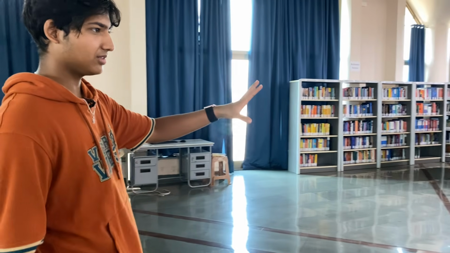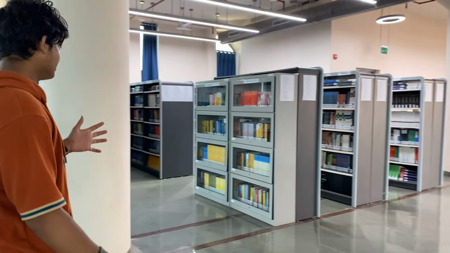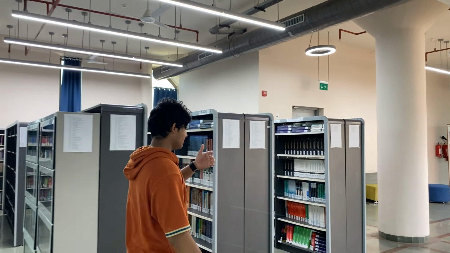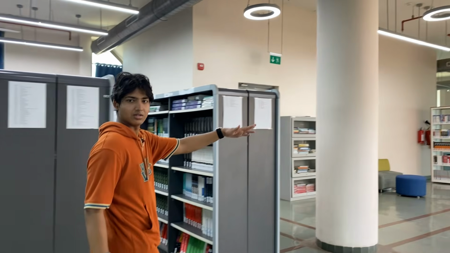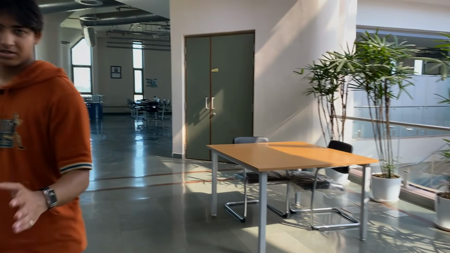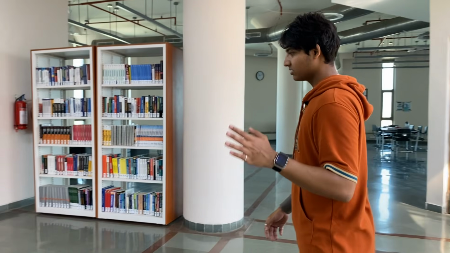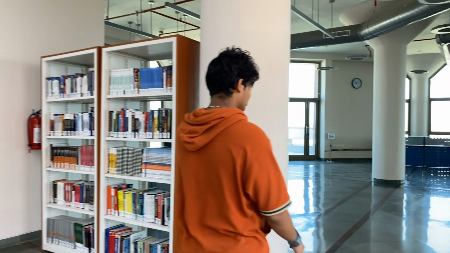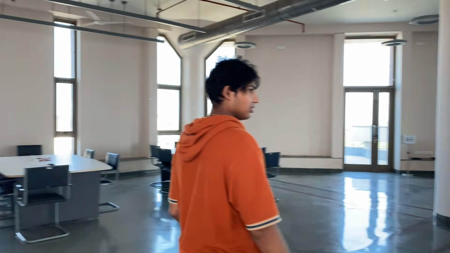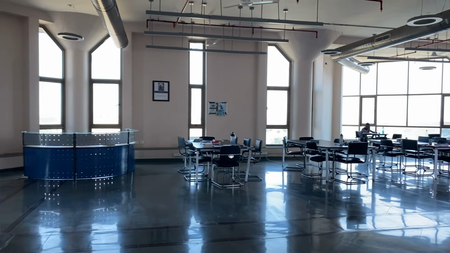और ये सारे मतलब पढ़ाई से रिलेटेड बुक्स हैं. You have your reference books and stuff. And then there's seating पूरी जगह पे. Also the library is completely AC, centralized AC, and it's on till I think 10 in the night. तो अभी तो almost पूरा खाली ही है.